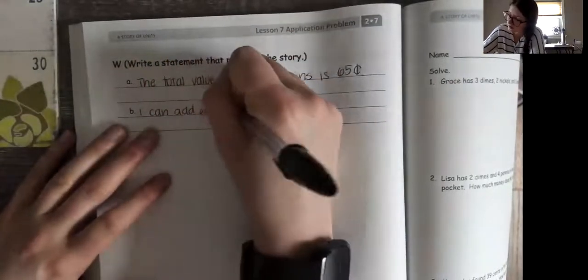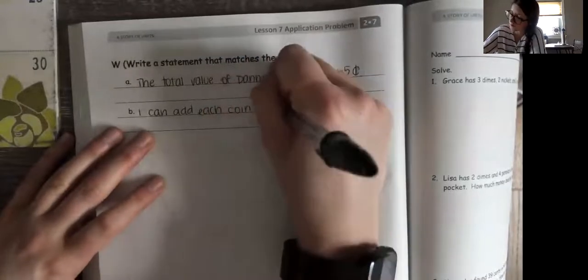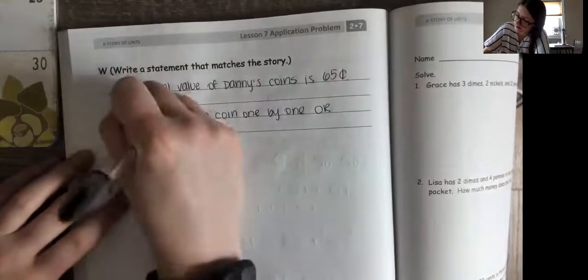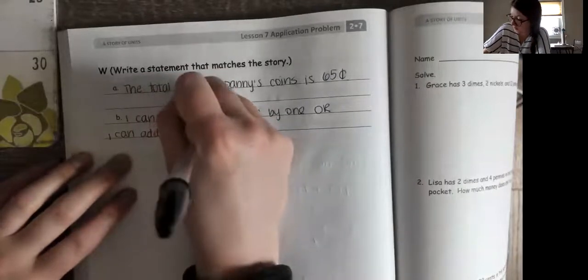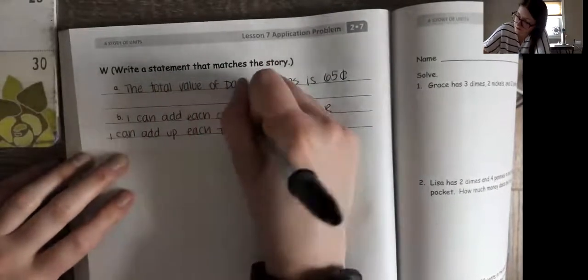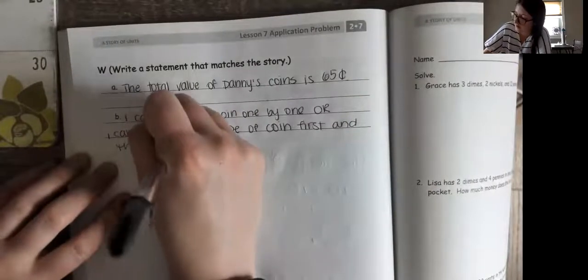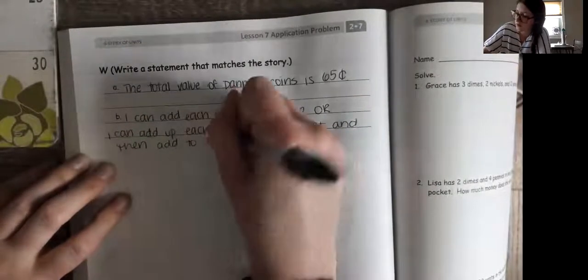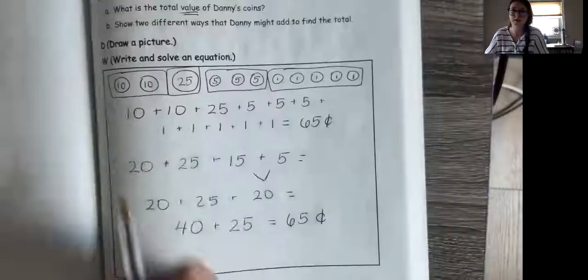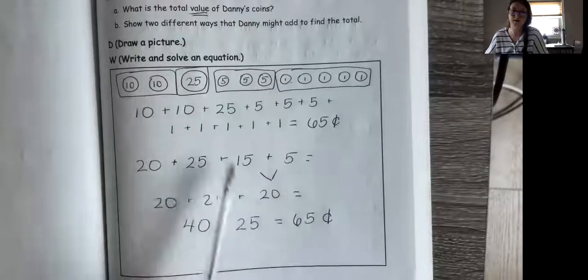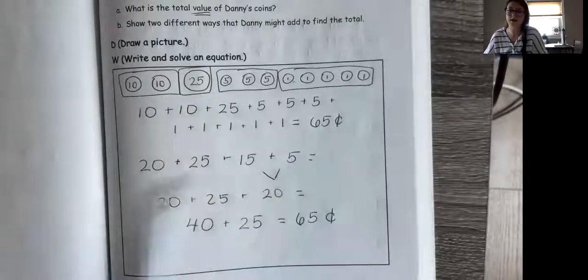So then 2 different ways that I can add to find the total is I can add each coin 1 by 1, or I can add up each type of coin first and then add to find the total, which is exactly what I did in my second part, right? I added the dimes first, I got 20, then I added the quarter, then I added the nickels, then I added the penny. So I could add them each up by coin, then I could add to find the total.